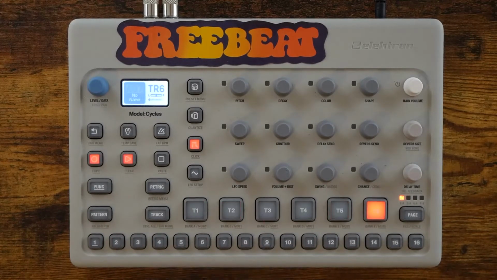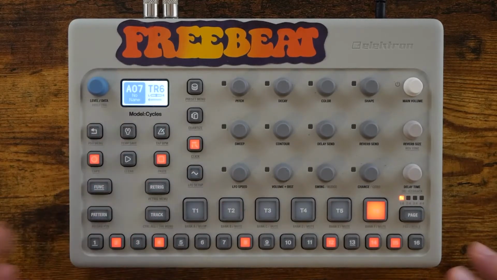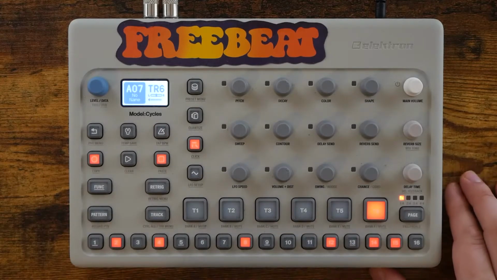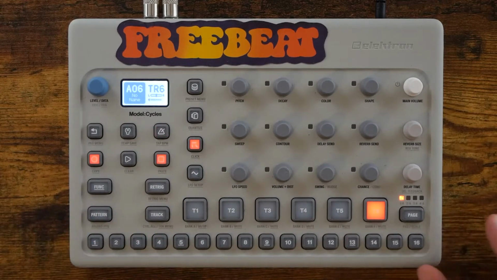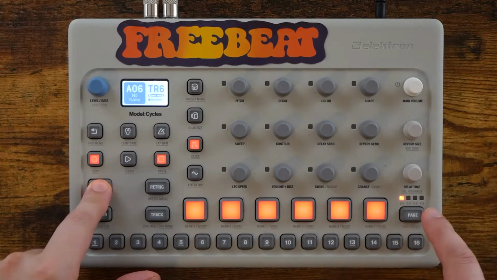Now, it didn't instantly switch to my next pattern there, which is kind of weird. You might be thinking, well, why didn't it instantly switch? It waited another measure. And that's because there are some specific settings on pattern 6 that tell it not to switch immediately. And the way we bring up those settings is by holding Function and pressing Page.